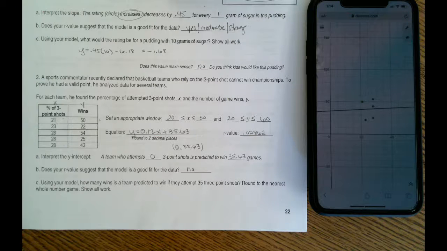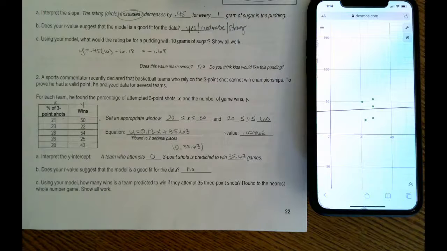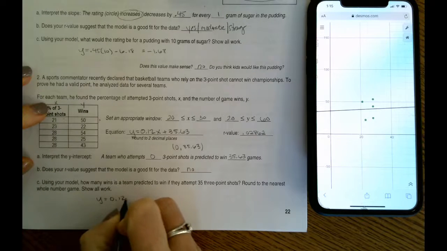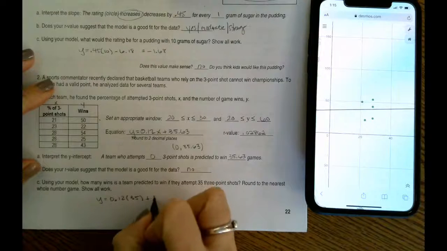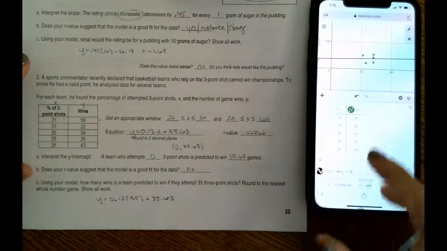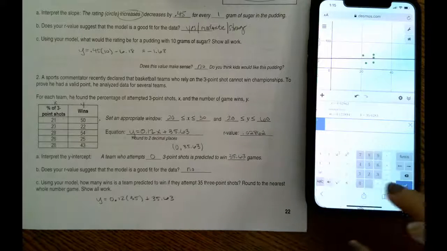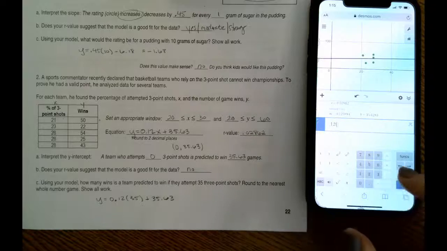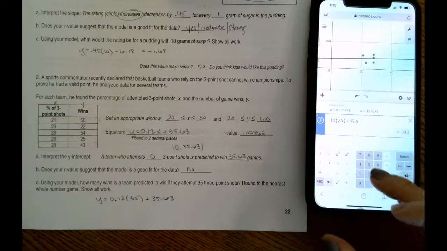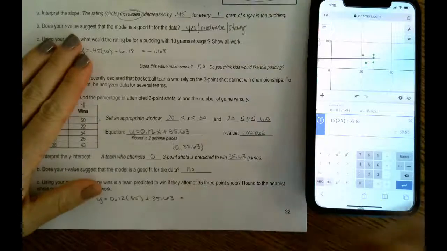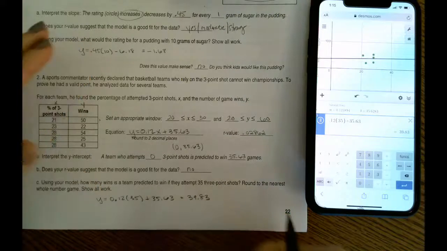Okay, and then part C says, using your model, how many wins is a team predicted to win if they attempt 35 3-point shots? Round to the nearest whole number game. Okay, so 3-point shots is X. So we're going to plug 35 in for X. And we're going to put this in. Okay. So we end up with 39.83 games.